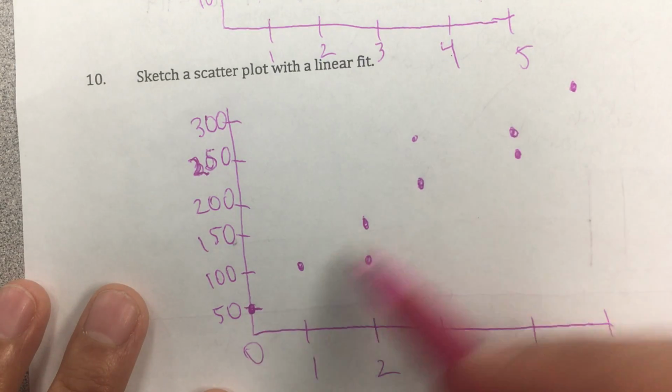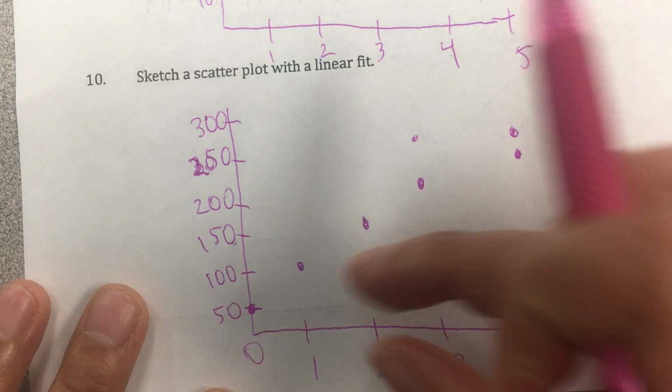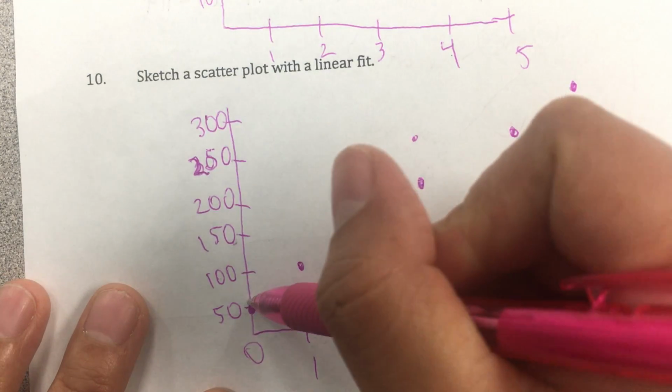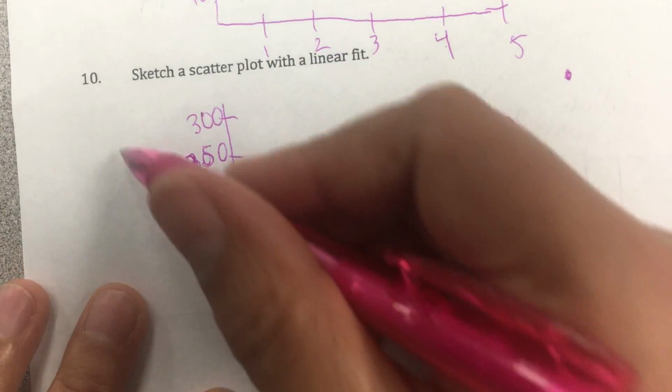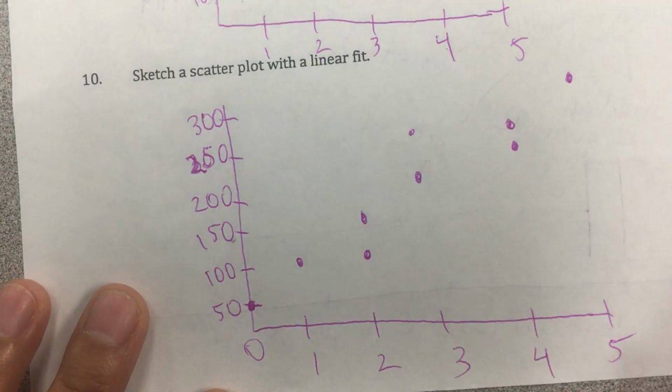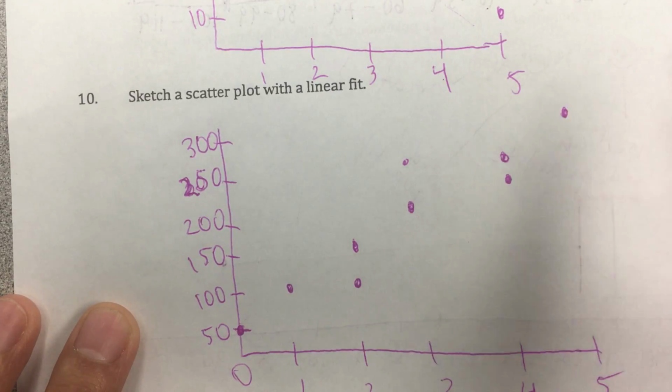Linear just means that overall they're forming a line instead of exponential or quadratic. Okay, this is linear.